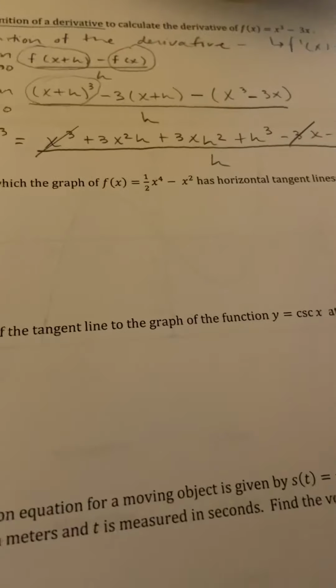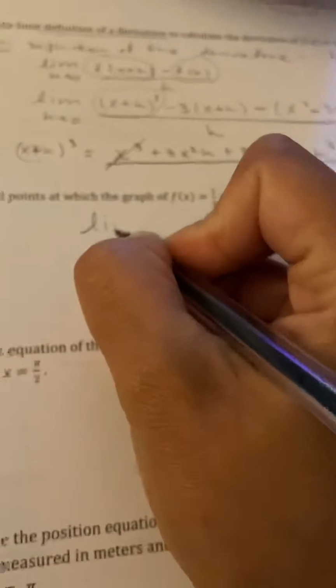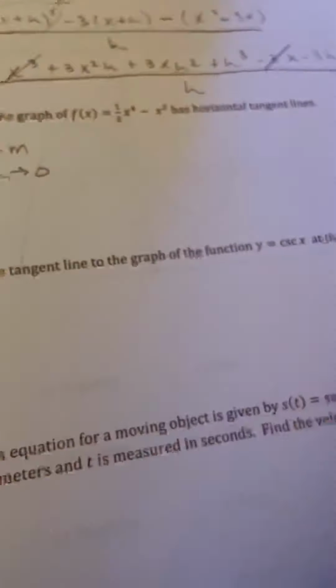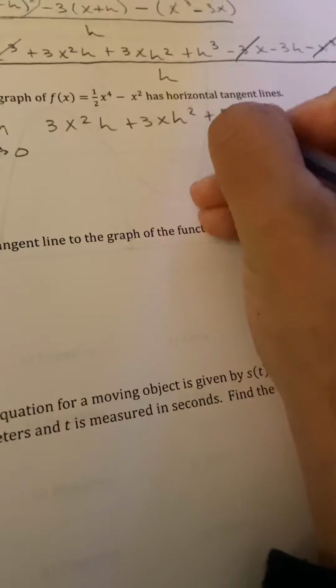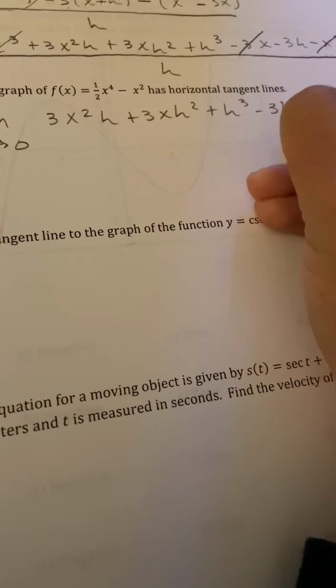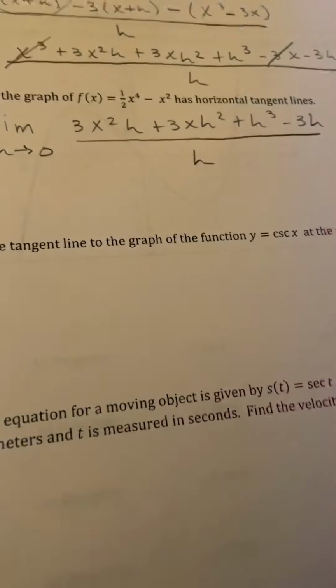Okay, so then I'm going to continue over here because I'm out of space. So then I would have the limit, and here, let's cross that out already, the limit as h approaches 0 of whatever we have left. So 3x squared h plus 3xh squared plus h cubed minus 3h all over h.